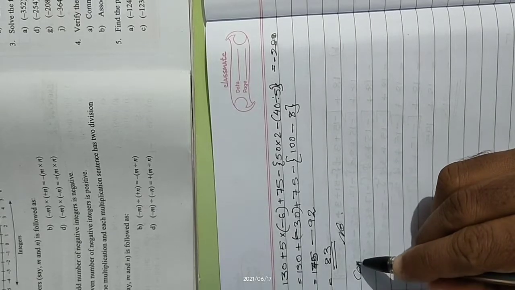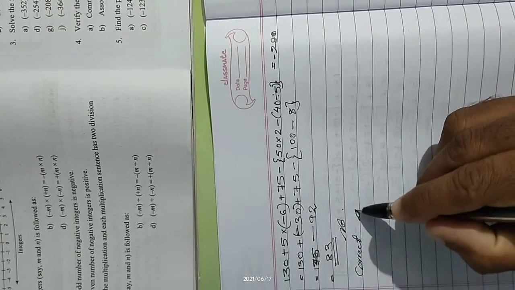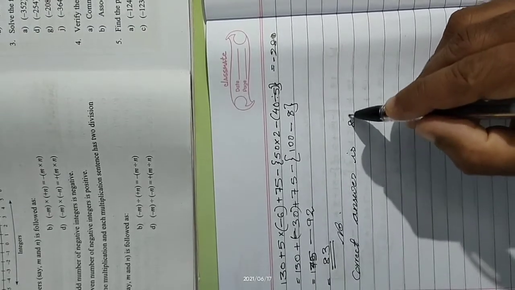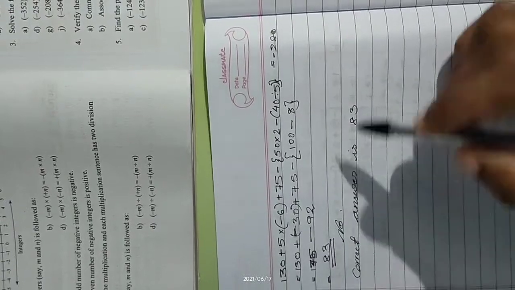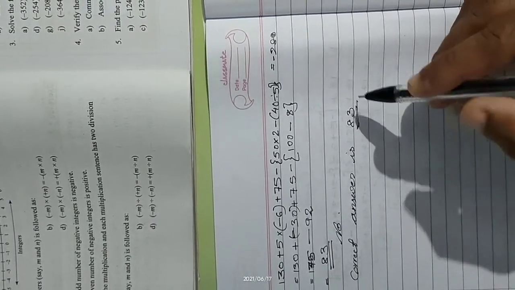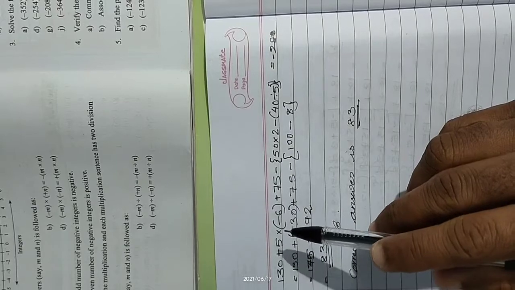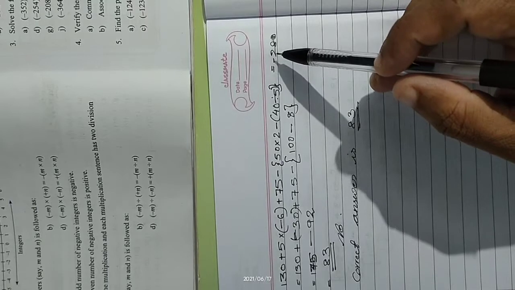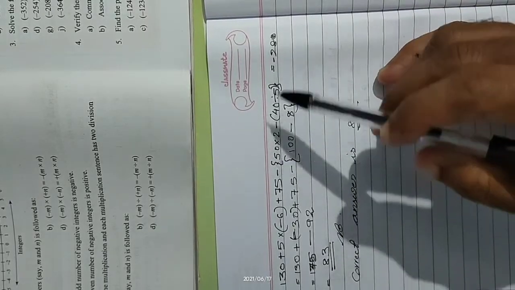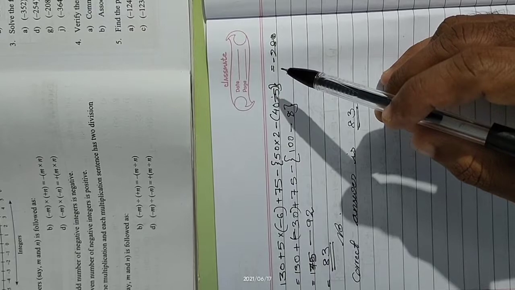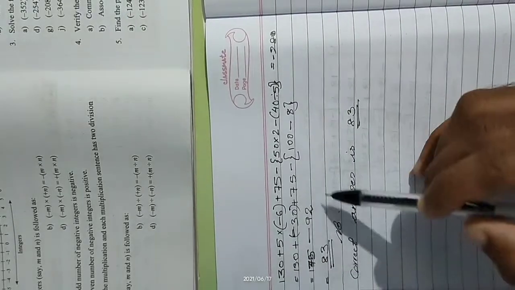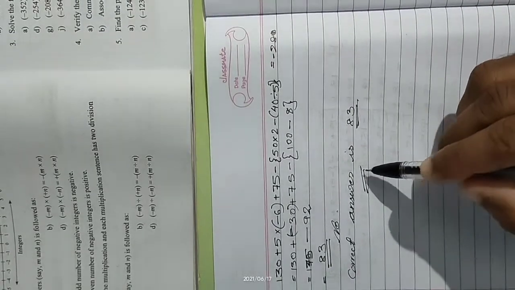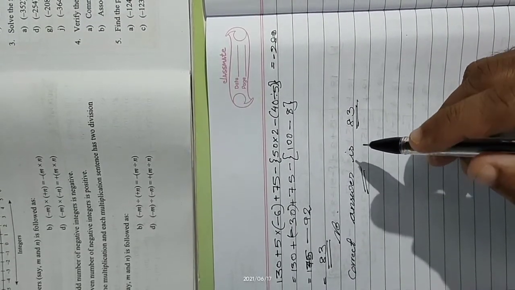The correct answer is 83, and the solution we have already solved, so no need to write the solution again. In the given expression, the answer is given as negative 280, but this is not the correct answer. The correct solution is this one, already we have solved, it is 83. And in this, one more question is remaining. That question is homework for you.